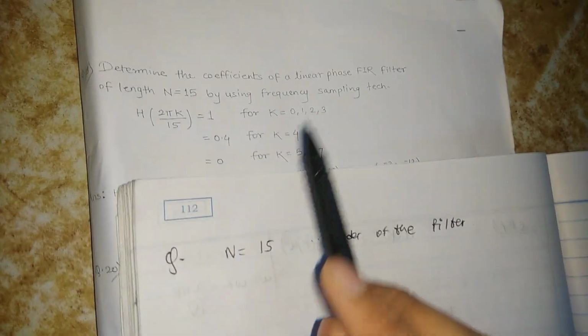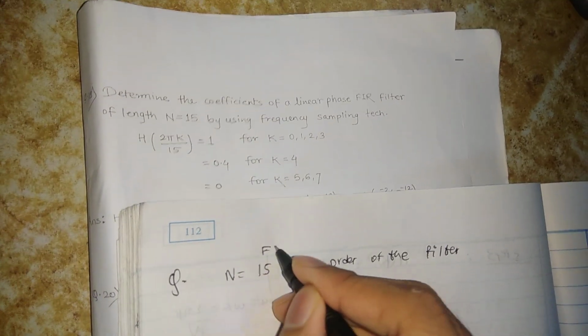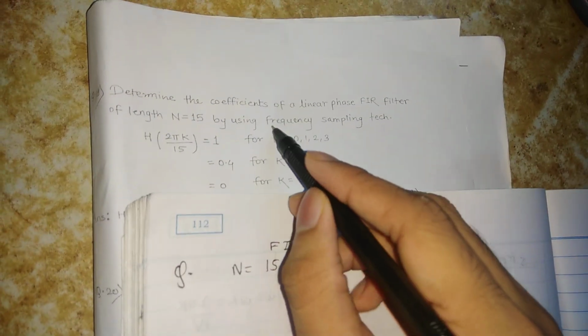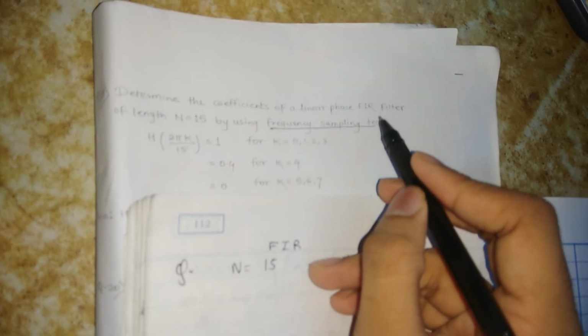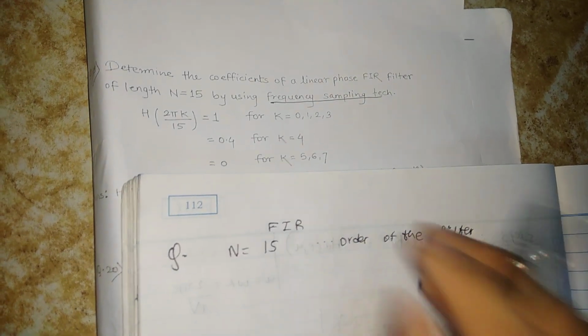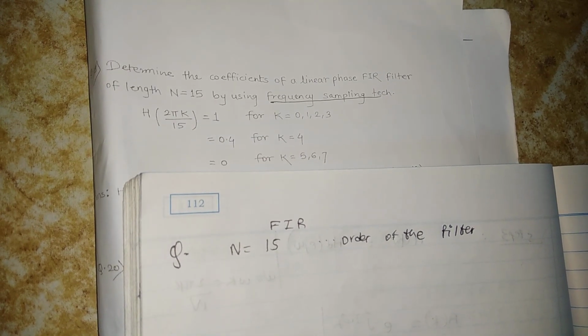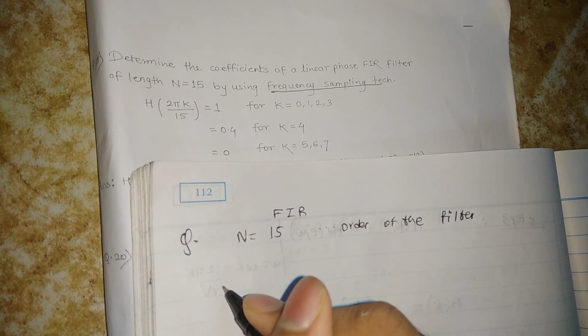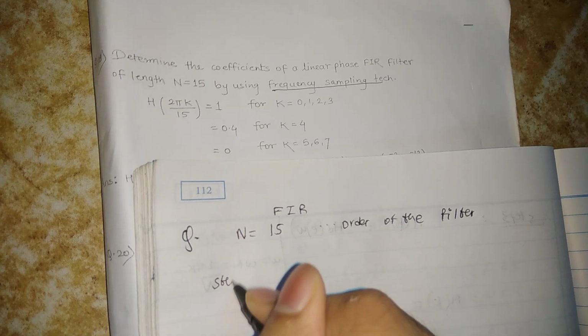Then we are given that this is an FIR filter, and we have also been given the method, by using frequency sampling technique. We have to solve this sum using frequency sampling technique. That much you can understand from the given data. Now let's start with step number 1.